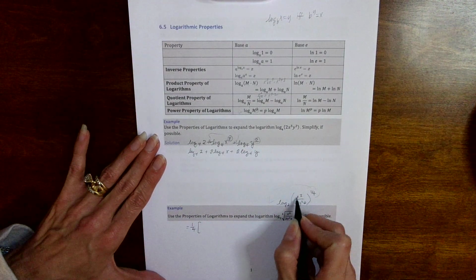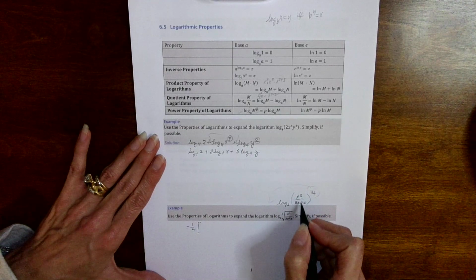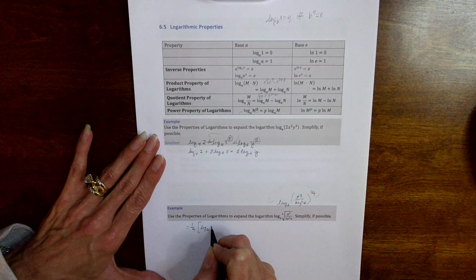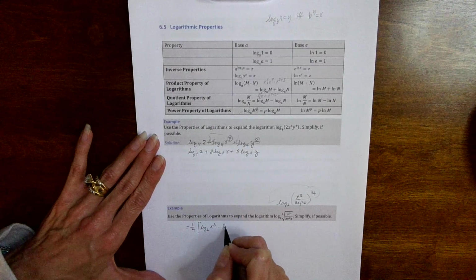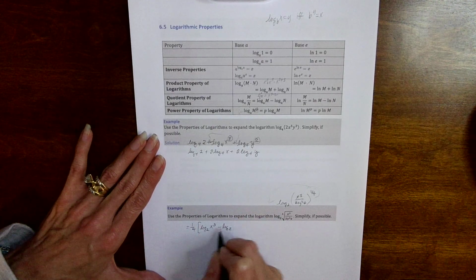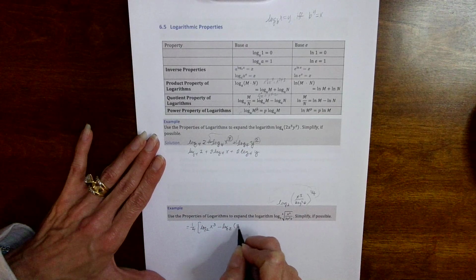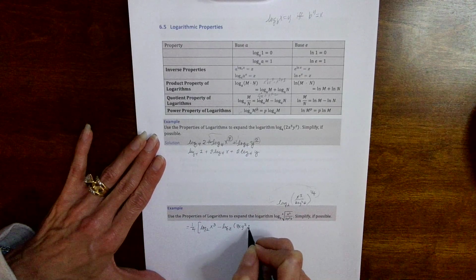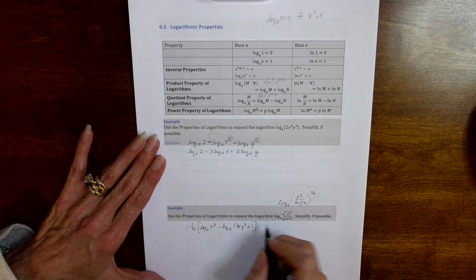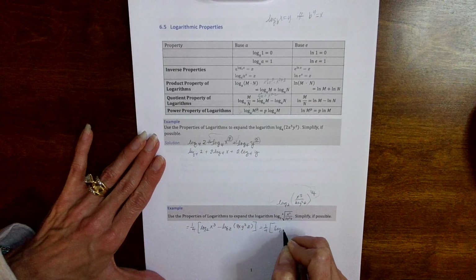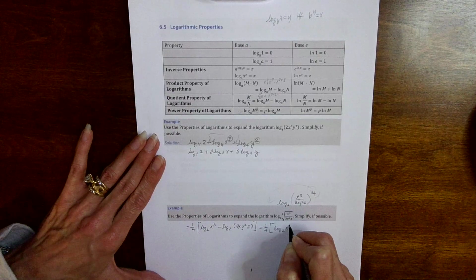So this here is a division, so that would be log base 2 of x cubed minus log base 2 of 3xy squared z. So that's 1/4 log base 2 of x.